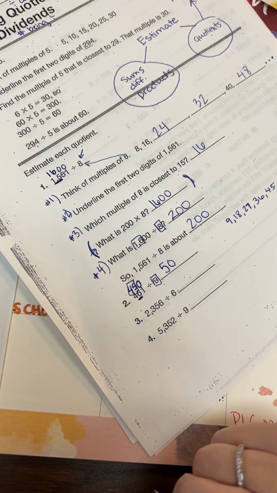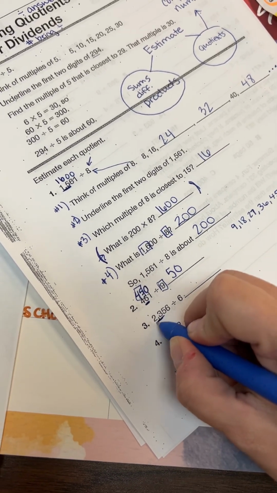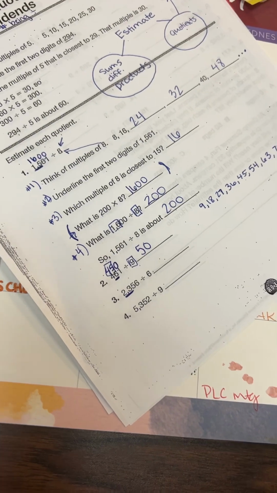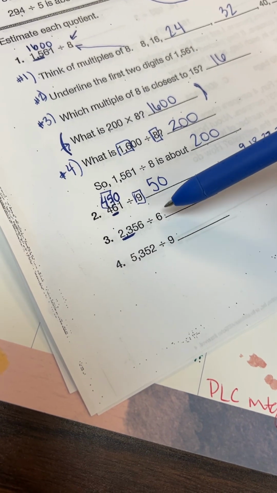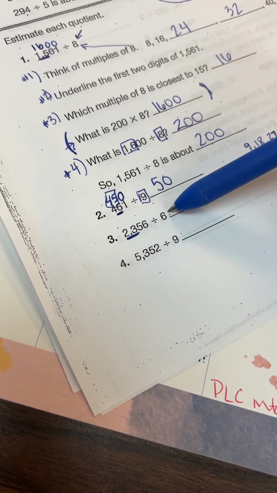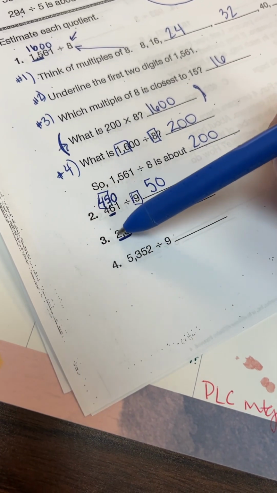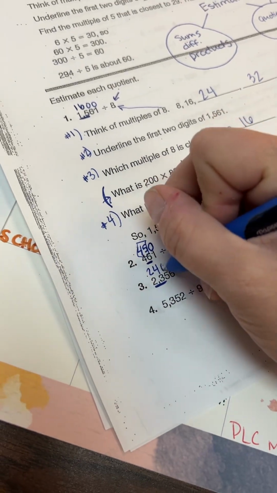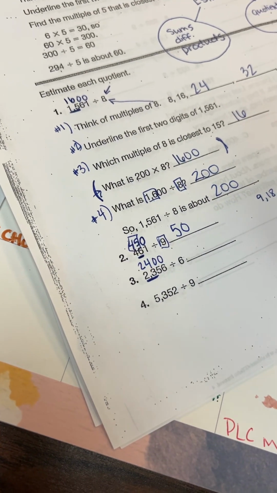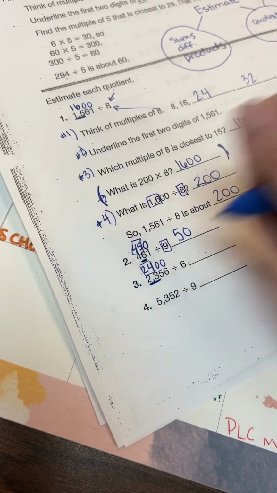Think of your multiples of 6. Underline my first 2 numbers. Now, I'm not going to write out these multiples because we got to know them, right? Think of your multiples of 6. So in your head, you're thinking 6, 12, 18, 24. Okay, there we go. 24 is really close to 23. Everything behind it turns to zeros. And I'm back to my lesson from yesterday.